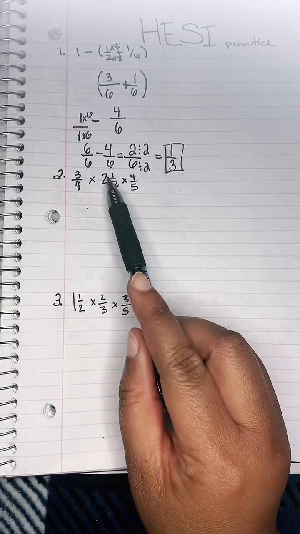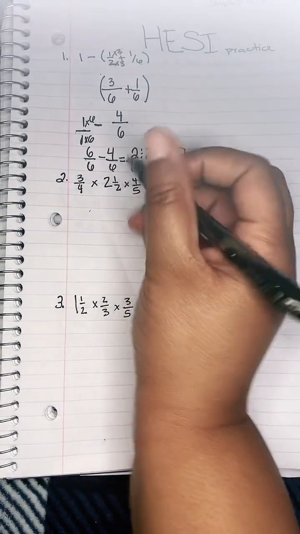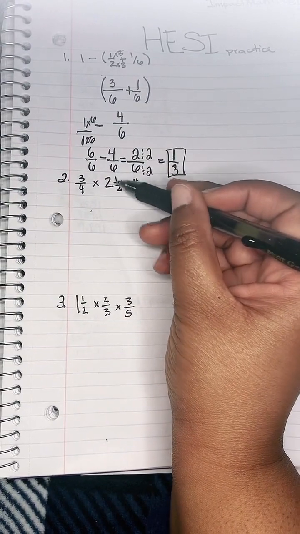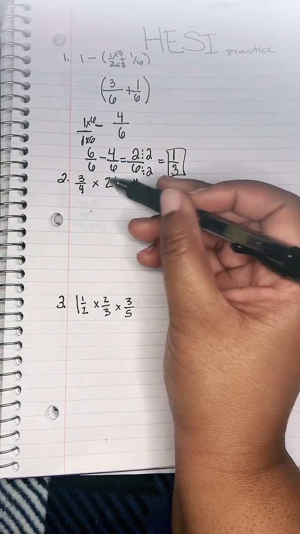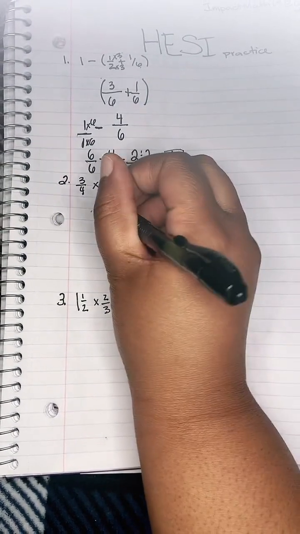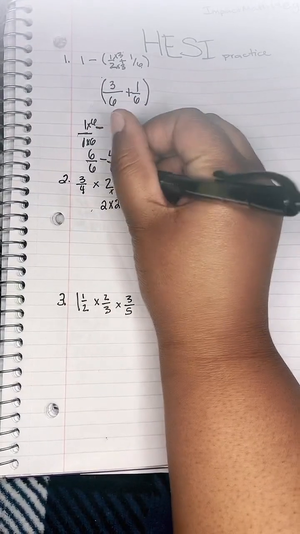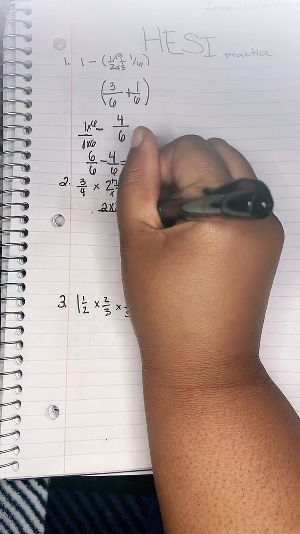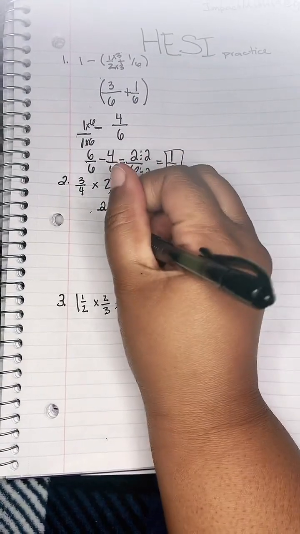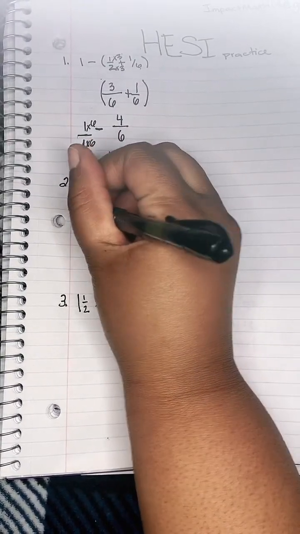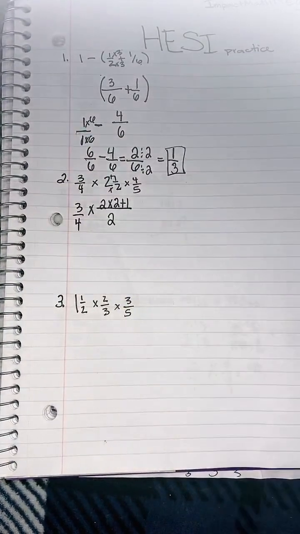Okay, so 3/4 times 2 1/2. Remember, whenever you're given a mixed number, we have to change it to an improper fraction. So we're going to do 2 times 2 plus 1, multiply, add, and it's always over the denominator, which is 2. And we're going to times that by 3/4. Okay.